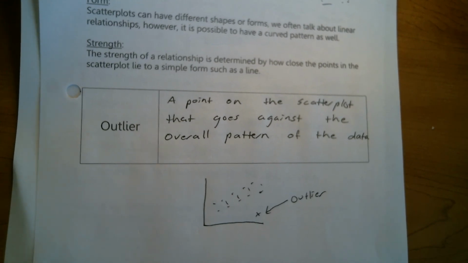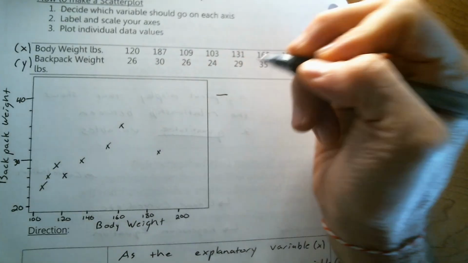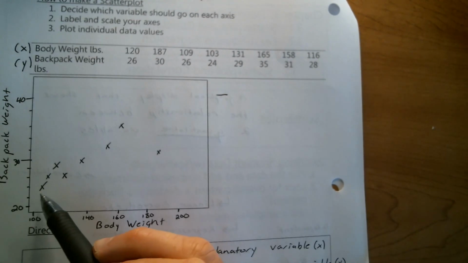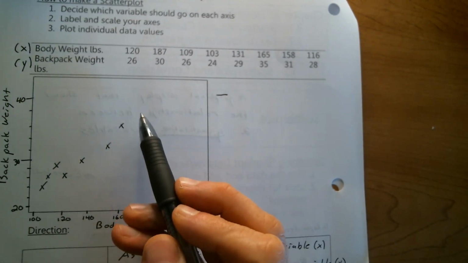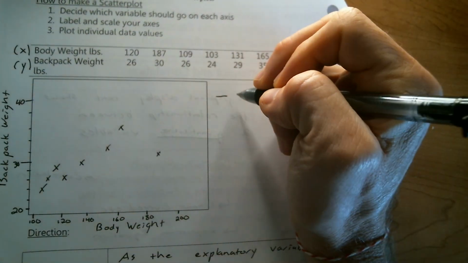All right, so keeping all of this in mind, let's go back to our graph over here. All right, so if we were going to describe this graph, we would start by saying, okay, there appears to be a positive association because our points are going up and to the right fairly consistently.